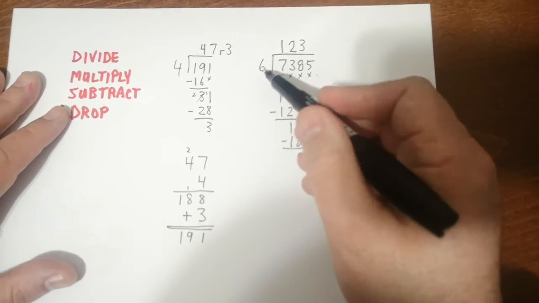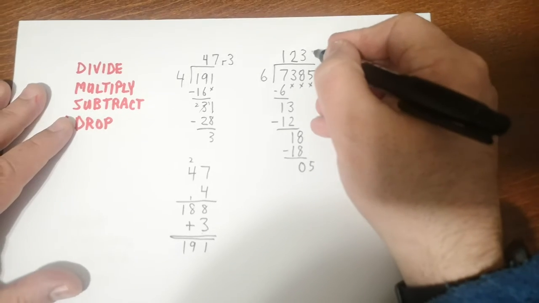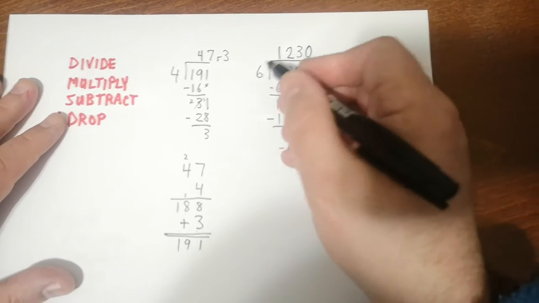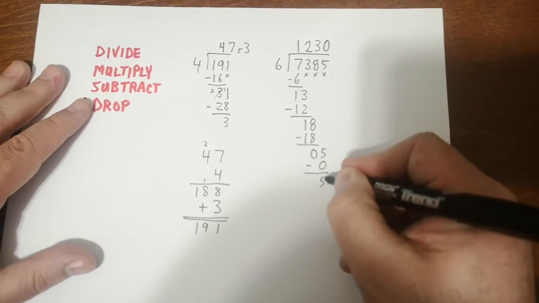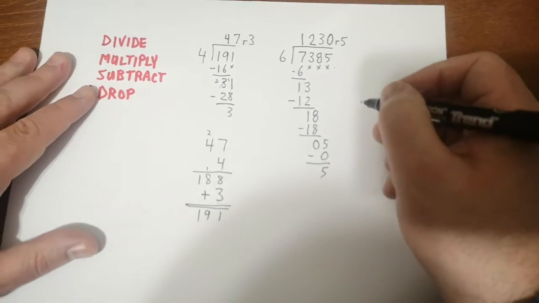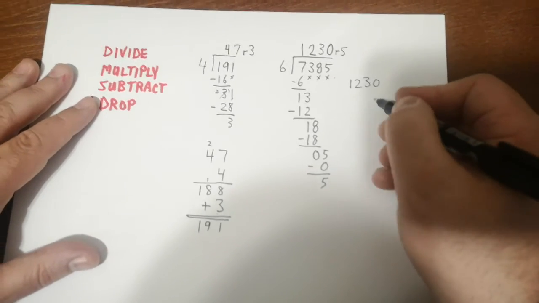We actually have to divide 6 into 5. How many groups of 6 can I get out of 5? None. We have to reflect that in our quotient up here. 0 times 6 is 0. 5 minus nothing is 5. This is the remainder, the 5. And now I will check and see if I've got things the way I want them.